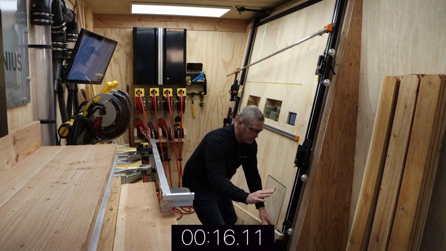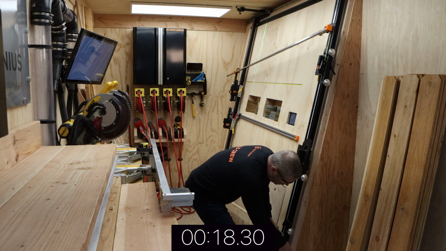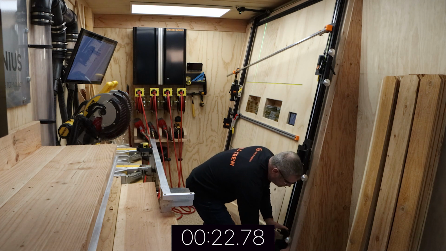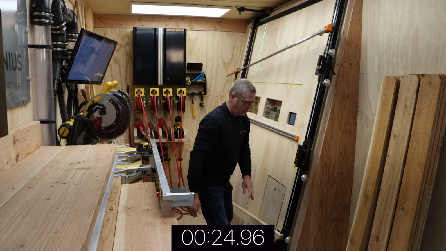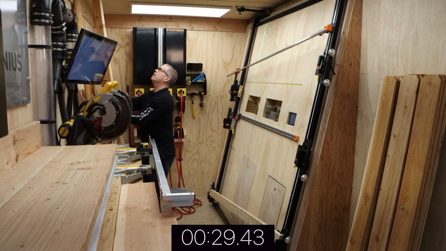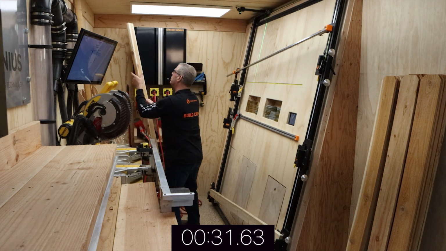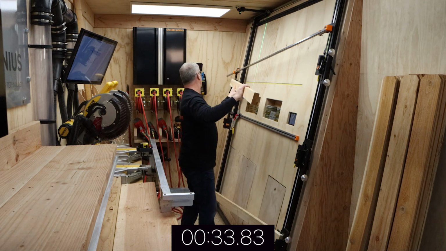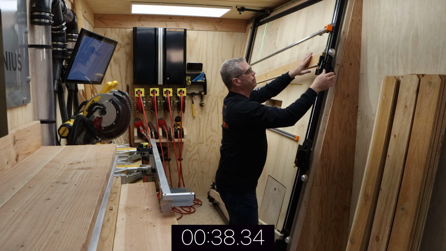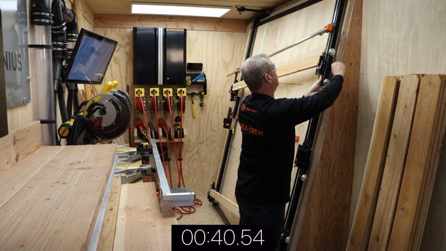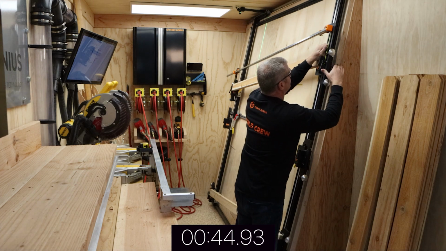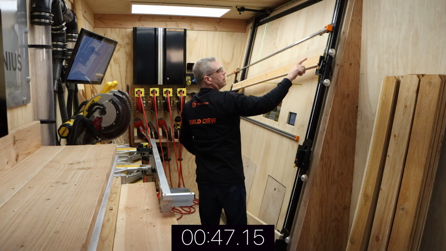I'm going to move it tight to the right, and I'm going to put the clamp down on it. Okay, now I will do the top rail. Again, label facing me to the left. Now I will set my clamp. So that's clamped in, it's tight to the right.